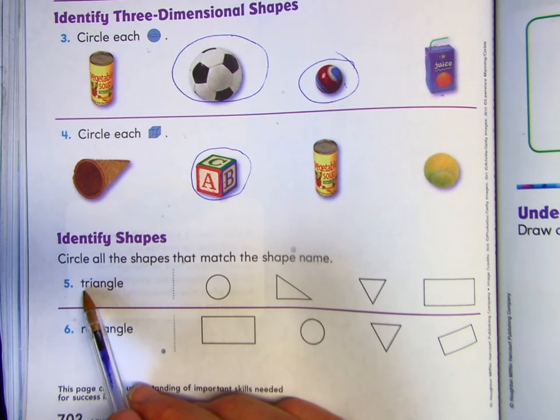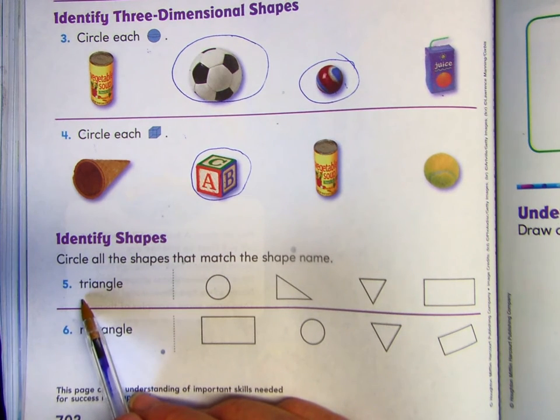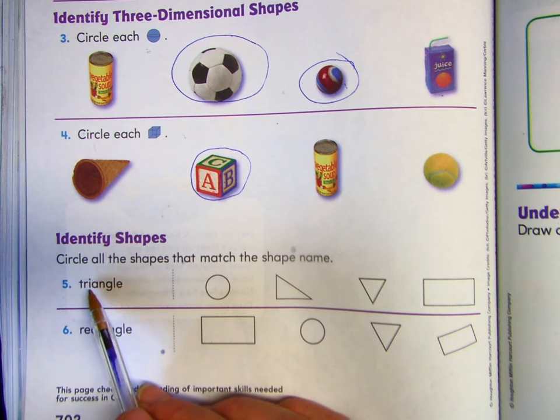Let's look. Some of you still don't like to look at all the letters. You look at all the letters. Look.